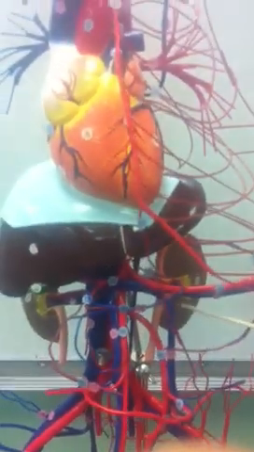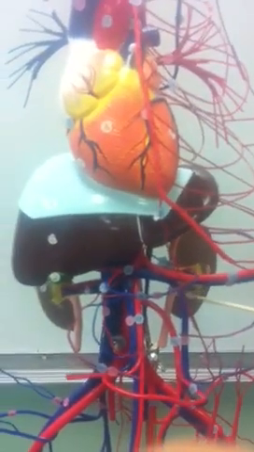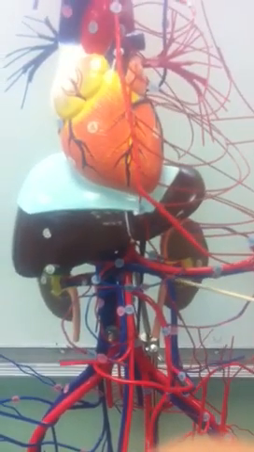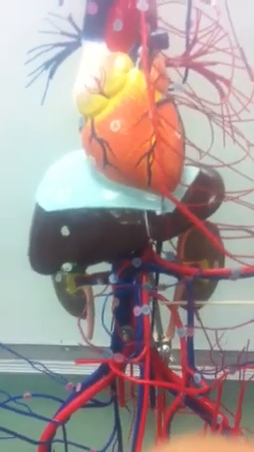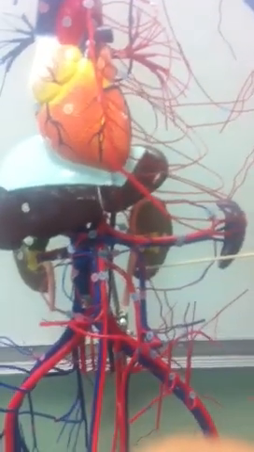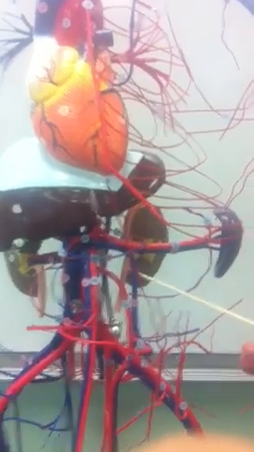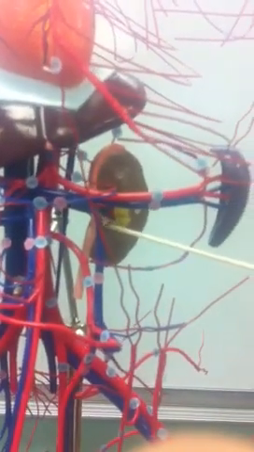Next branch is these important branches that come to the gonads. In the female, they would be going and supplying the ovaries. In the male, they would be supplying the testes. Because we don't know if this model is male or female, we will just call them the gonadal arteries. But you would understand that they could be either ovarian artery or testicular artery.